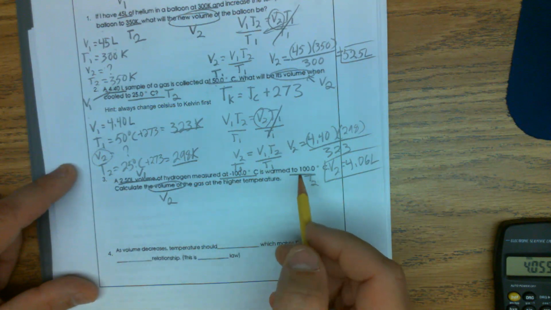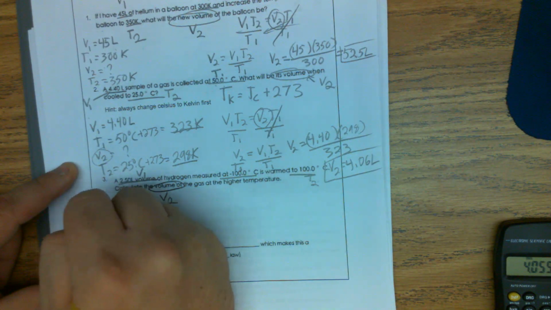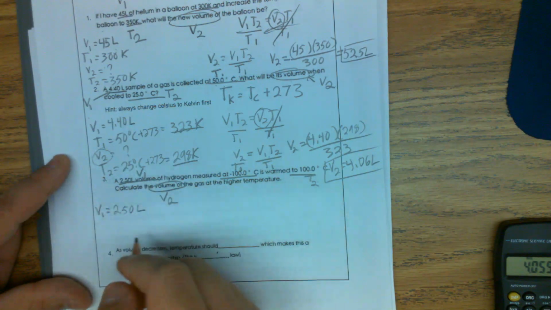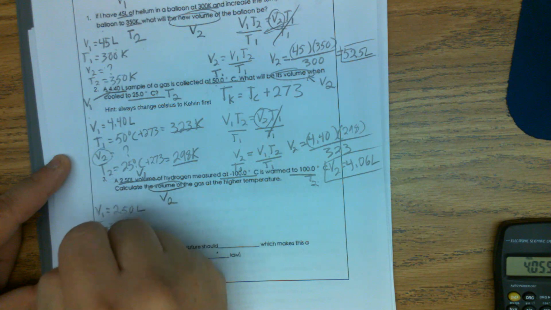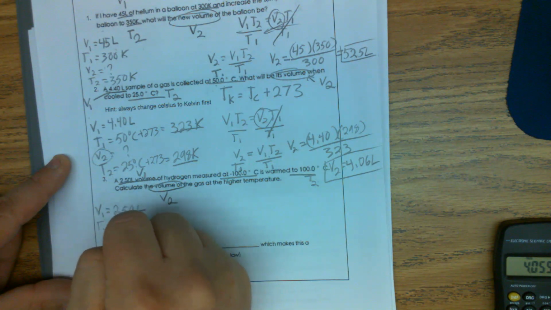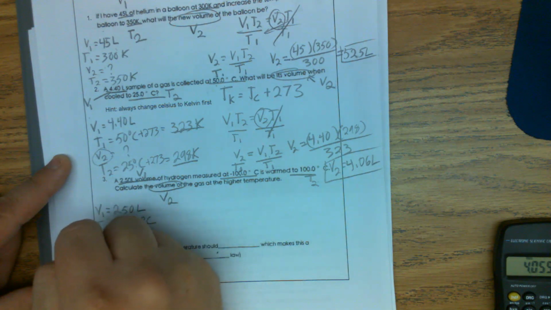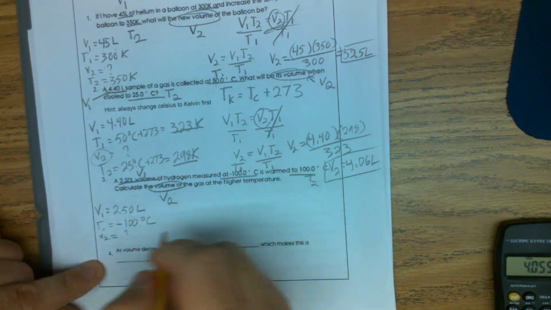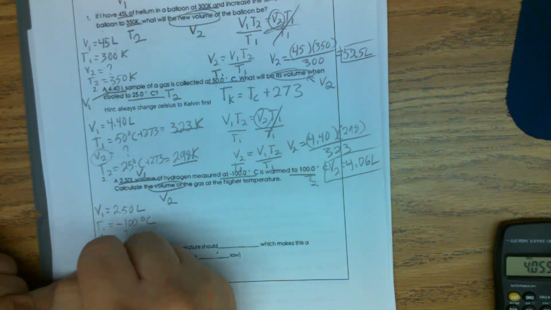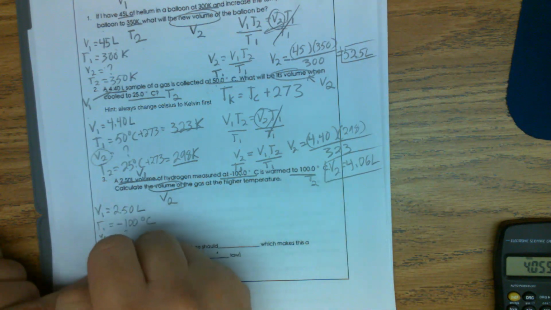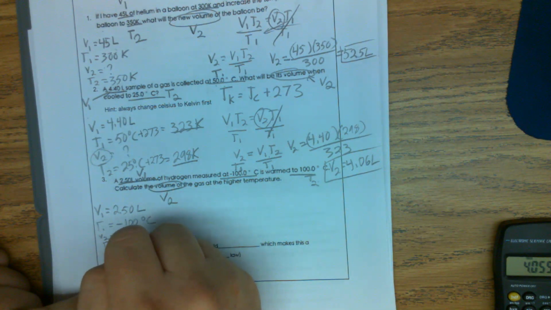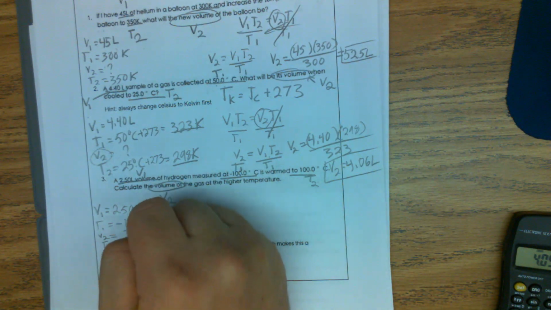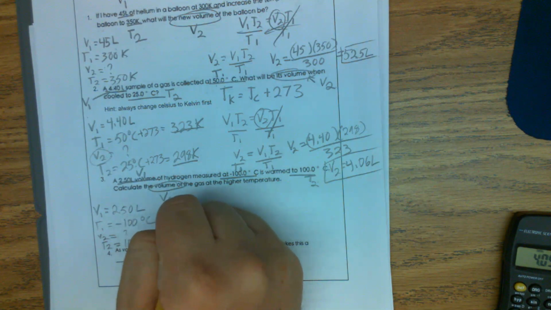All right, when we're solving for this, we're going to put in our variables. V1 is 2.5 liters. T1, we have -100 degrees Celsius. V2 is what we don't know. And T2 is going to be 100 degrees Celsius. So for this one here, we need to change this to Kelvin. So we're going to add 273.